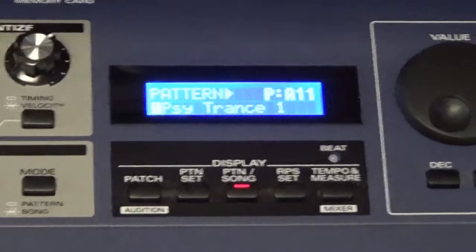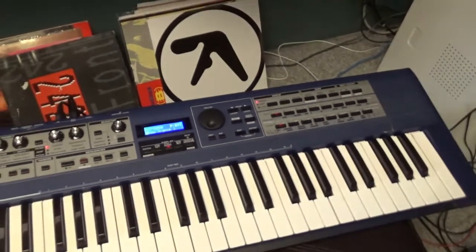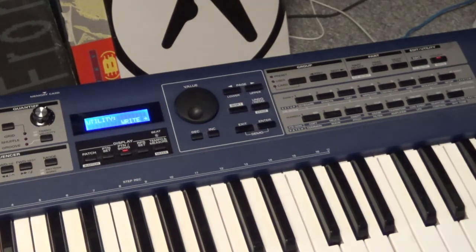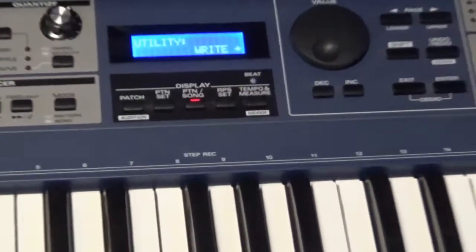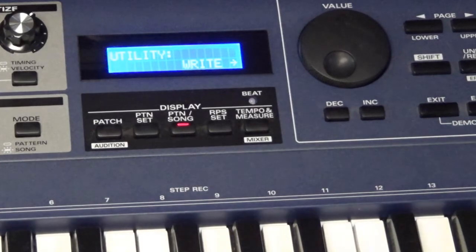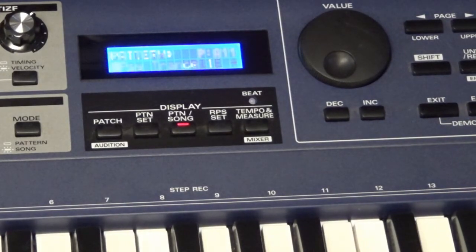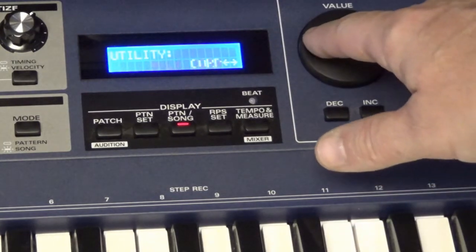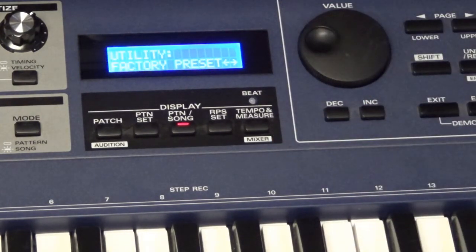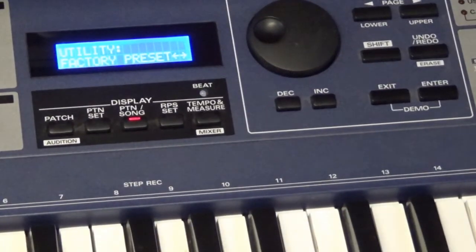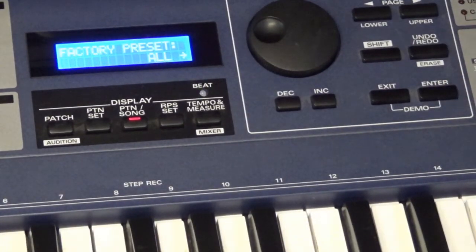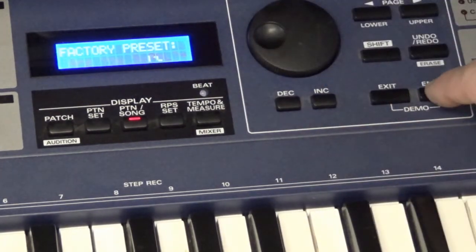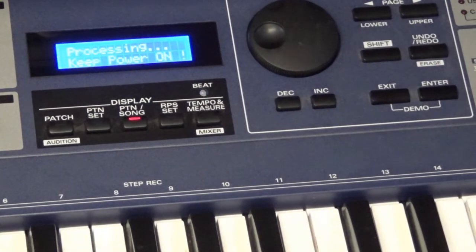So what you need to do is go over to the utility button, and I'm going to turn the value until I get to factory preset. I'm going to hit enter, and I want everything, all. You can do just the patches or whatever, but yes, I am totally sure.